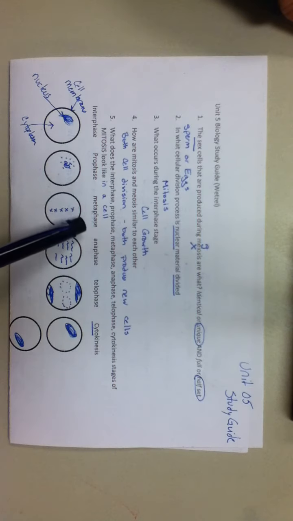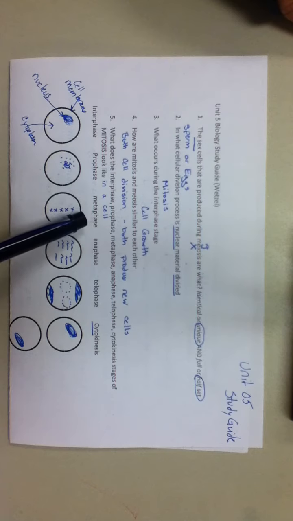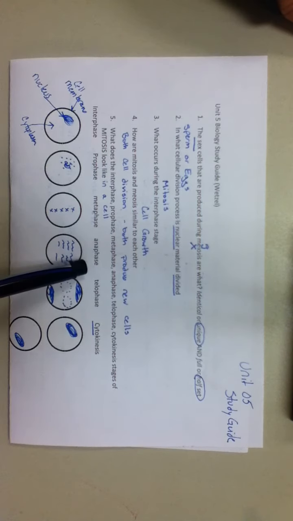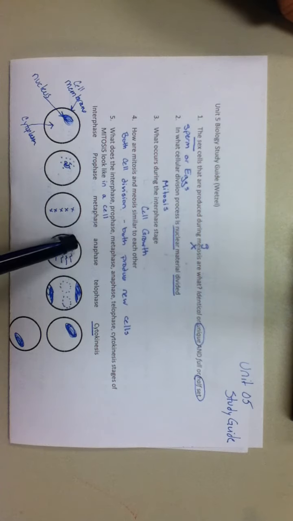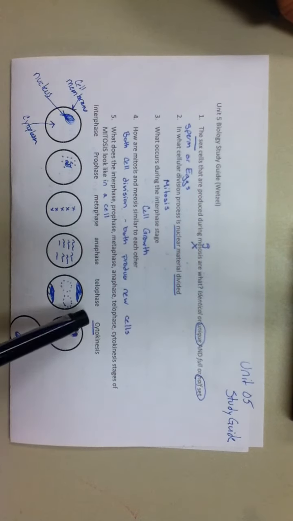During the metaphase stage, the M, we think of middle. The chromosomes line up along the middle or the equator of the cell. During anaphase, remember Ana? You broke up. Anaphase is the breakup, the splitting up of the chromosomes.